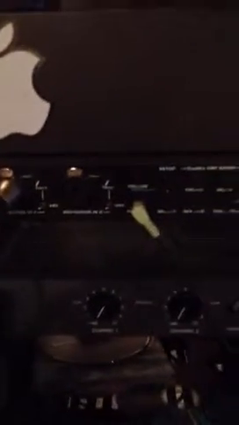This is our audio interface, and I will plug this into input 1, and then from there we'll go into our DAW, which I don't have up at the moment, but it is Digital Performer.